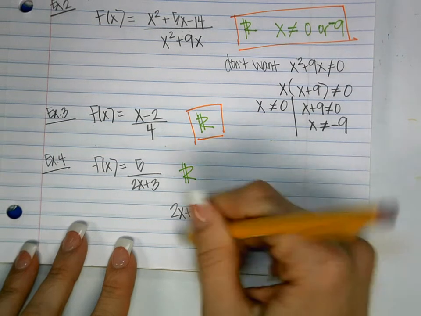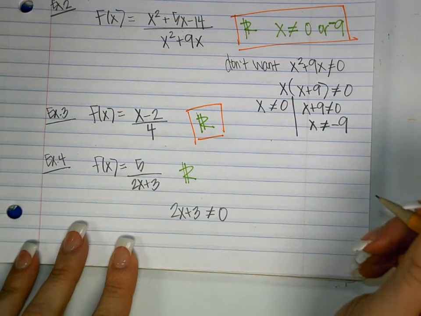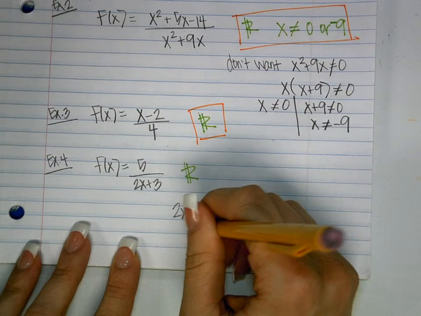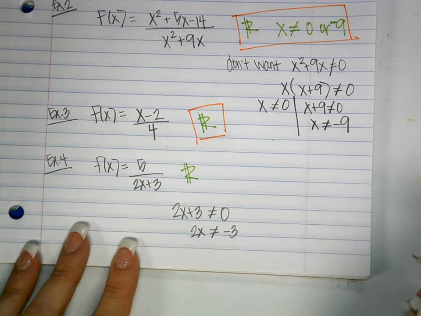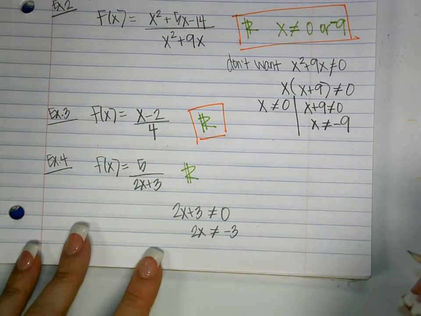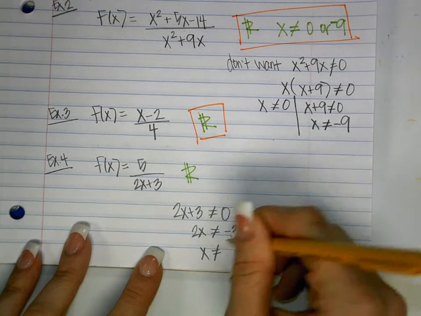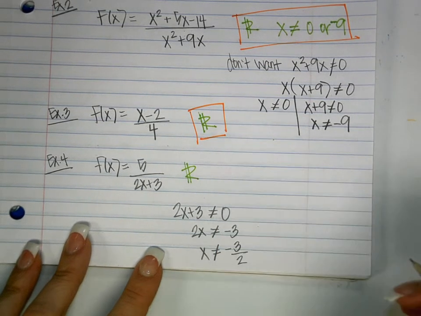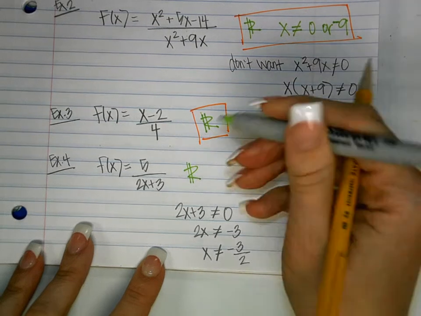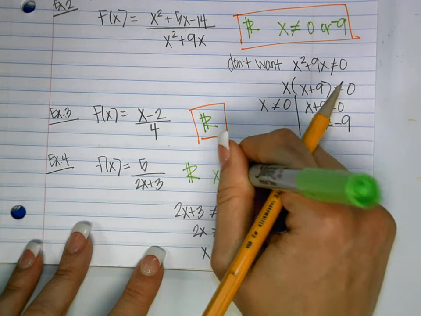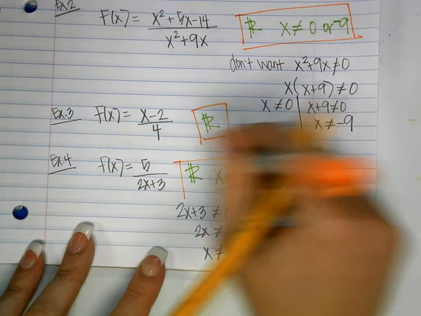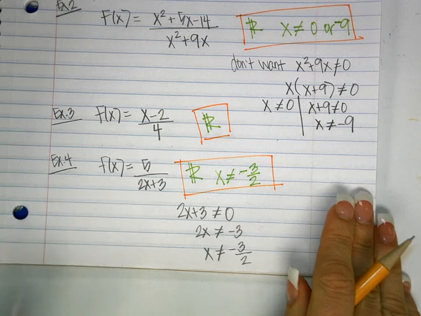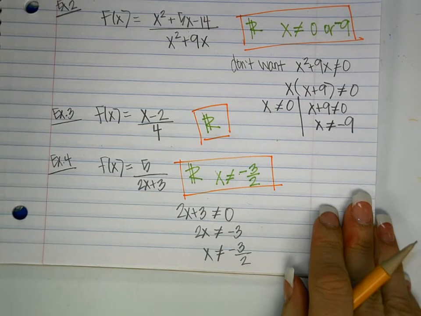So how would you solve for this equation? Subtract the 3, so 2x cannot equal negative 3. And then, how do we get x by itself? Divide by 2, so x cannot equal negative 3 over 2. That's your answer. All real numbers, as long as x is not equal to negative 3 over 2. That is your domain. That's it. Okay? That's what your domain is going to look like.